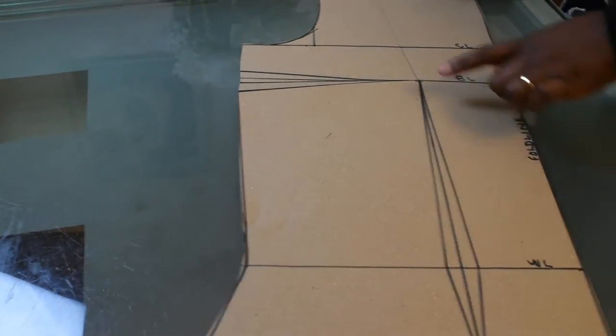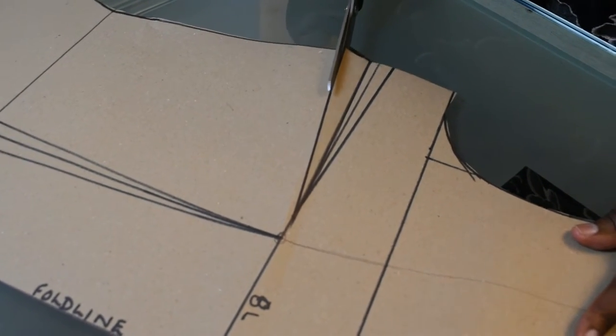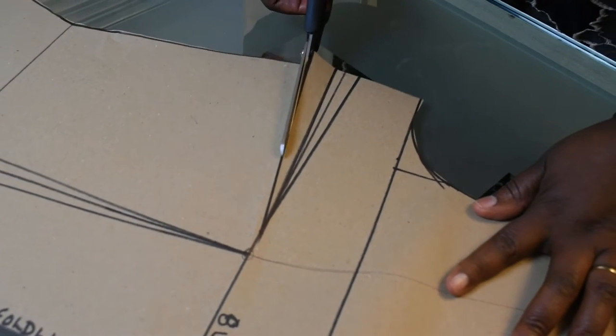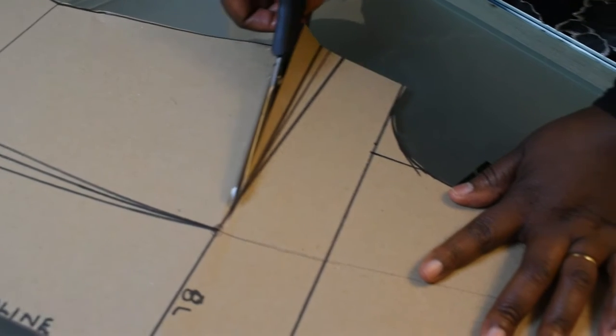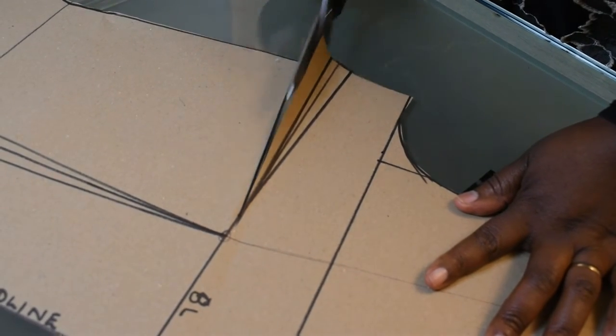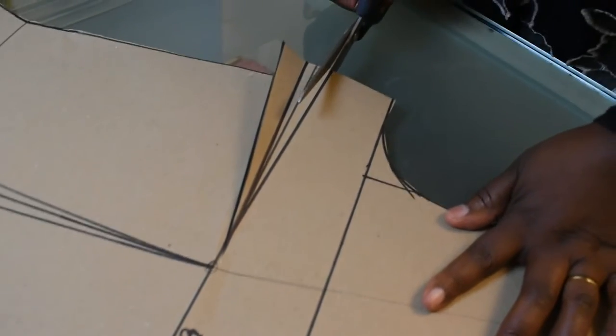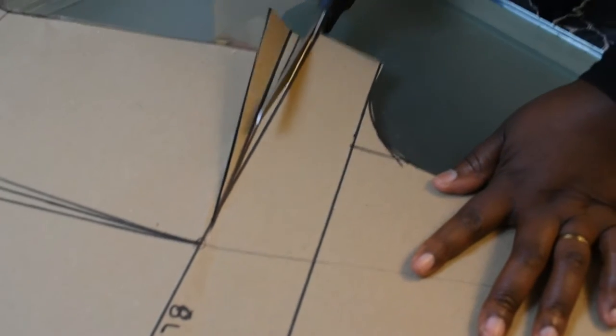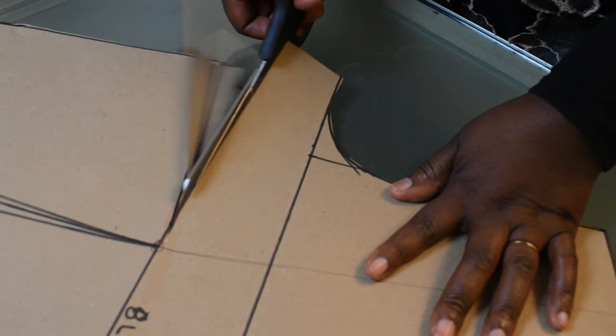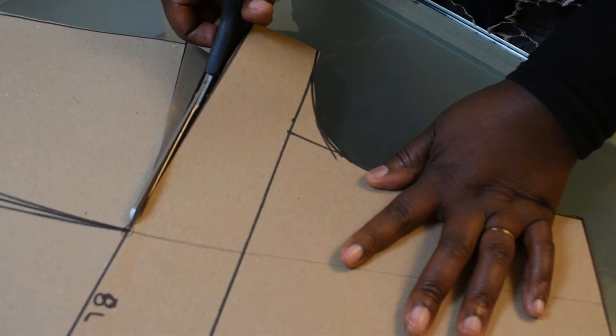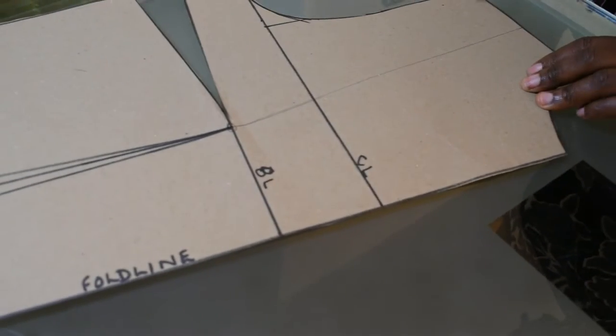Now I'm going to transfer the dart as I said earlier on. This is how you do it. You cut this dart out, and then cut along this line here.